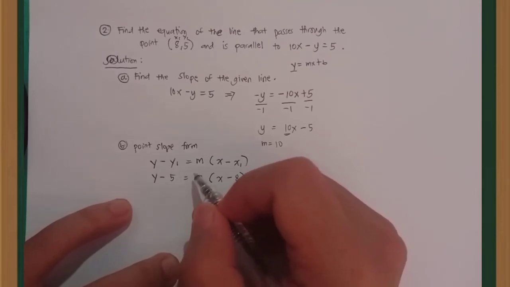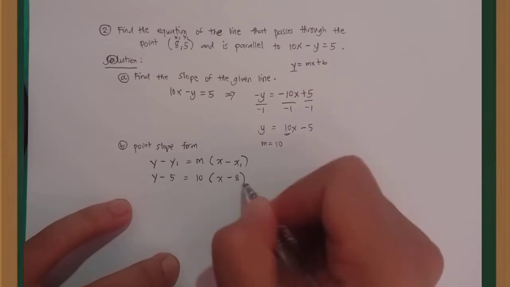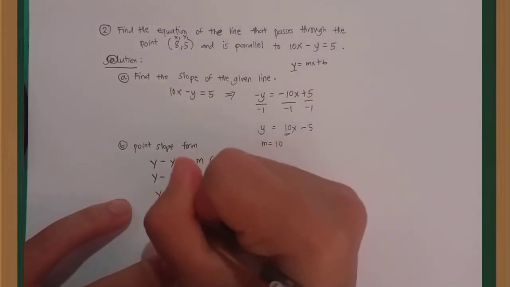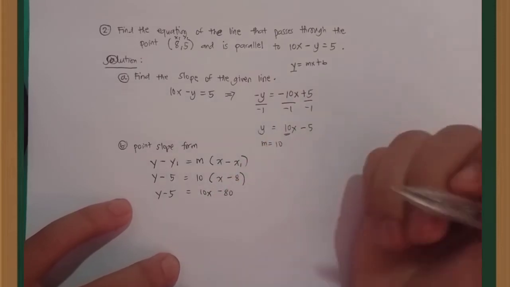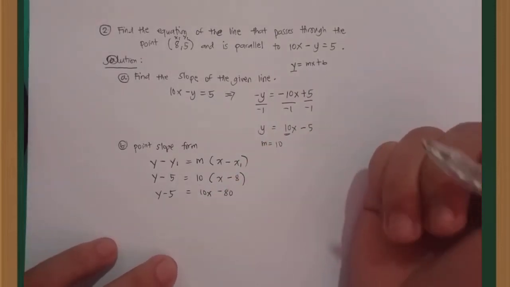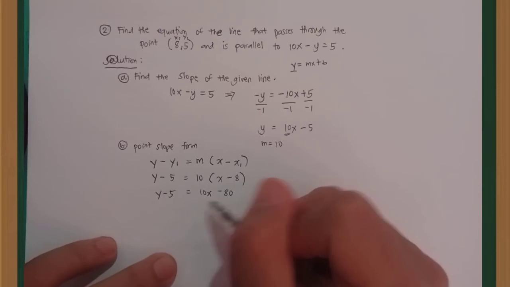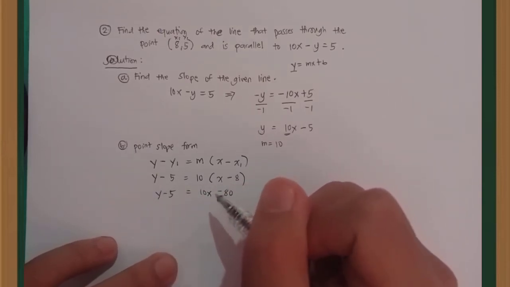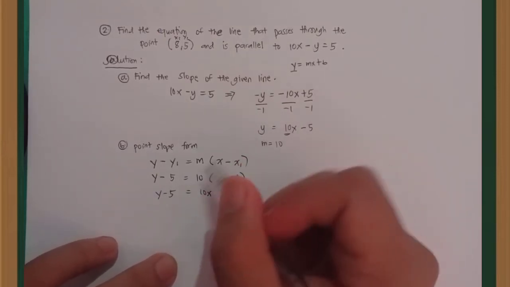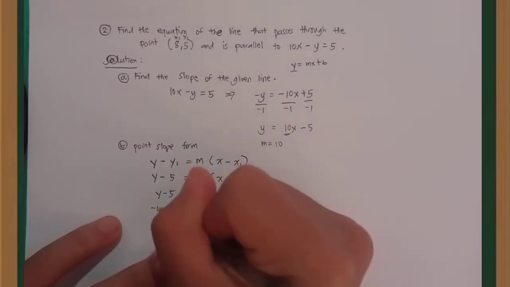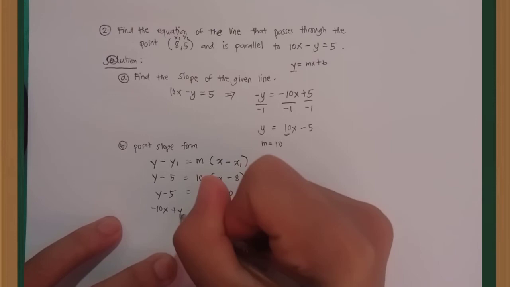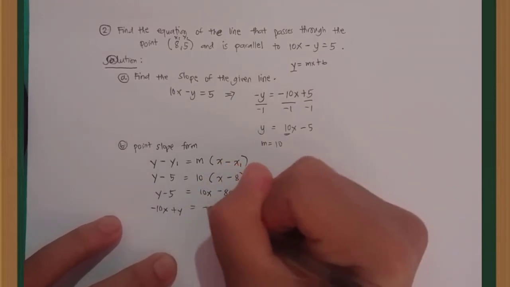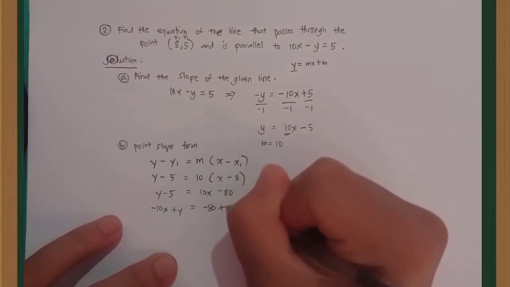Okay, next we distribute our 10 to x minus 8. So y minus 5 equals 10x minus 80. Got it. Okay, so after this, we transform it into its standard form. So we have negative 10x plus y equals negative 80 plus 5.